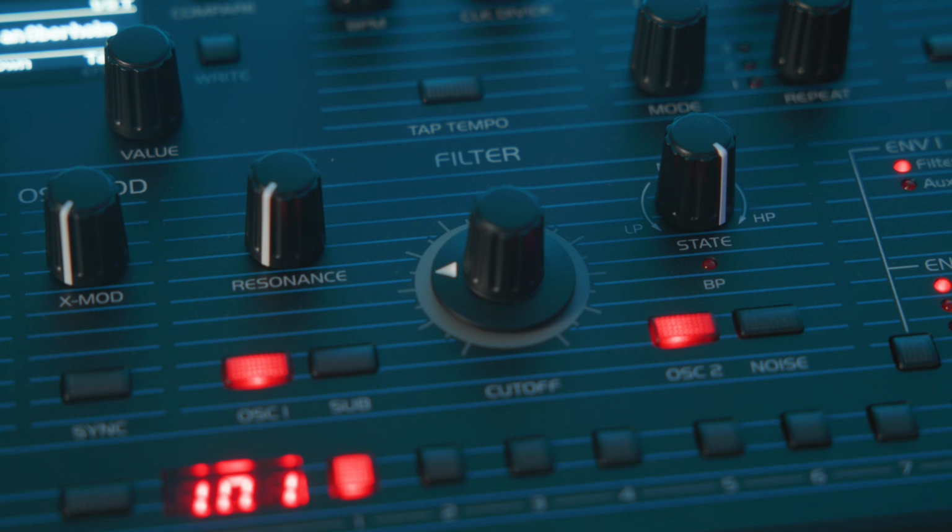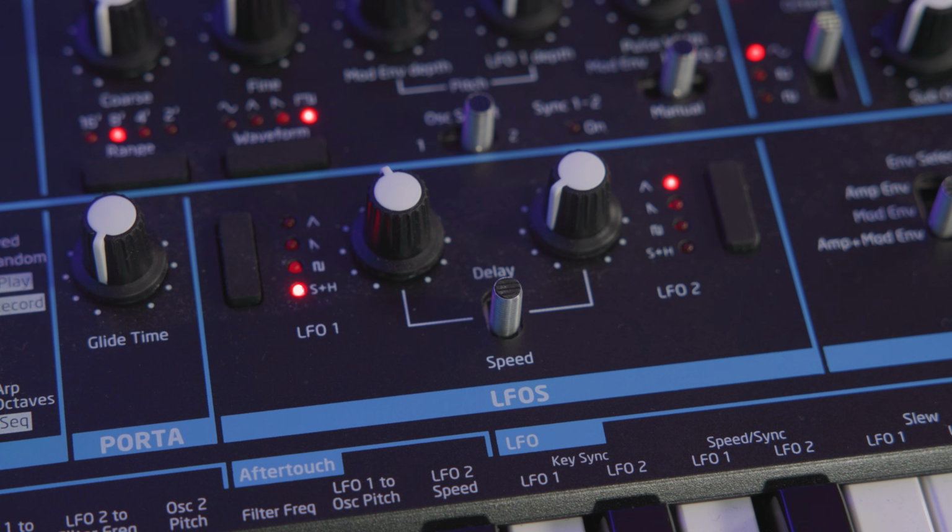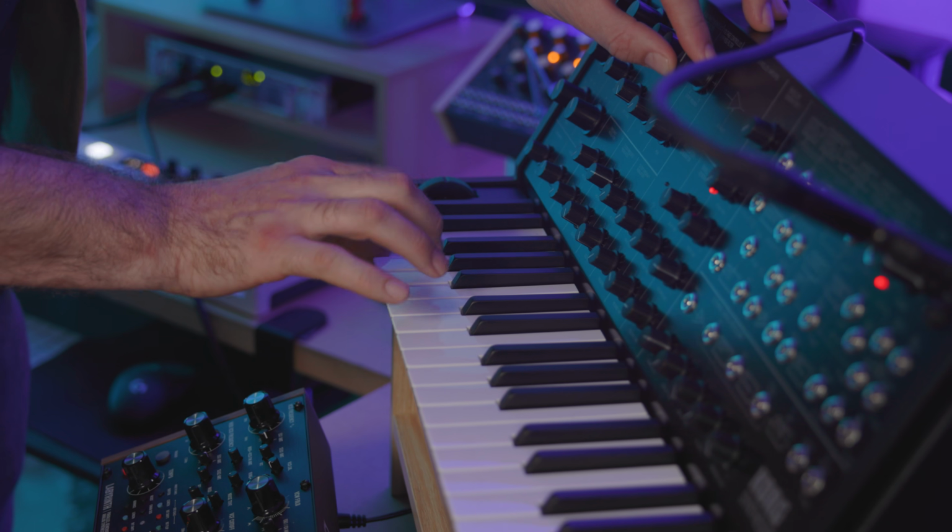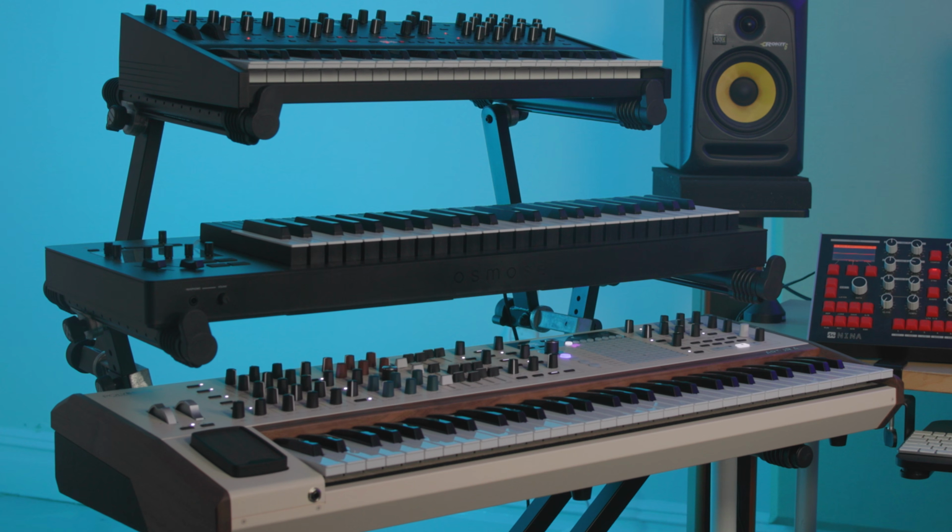Oscillators, filters, envelope generators, LFOs. These are the stuff dreams are made of, but also the stuff that synths are made of, or are they one and the same thing?